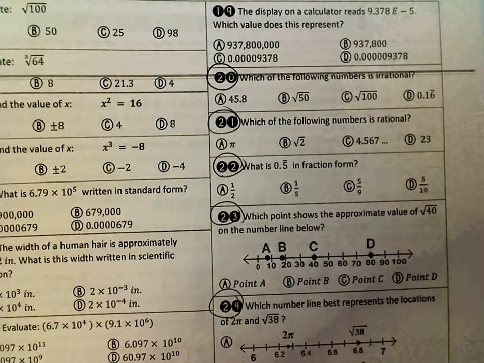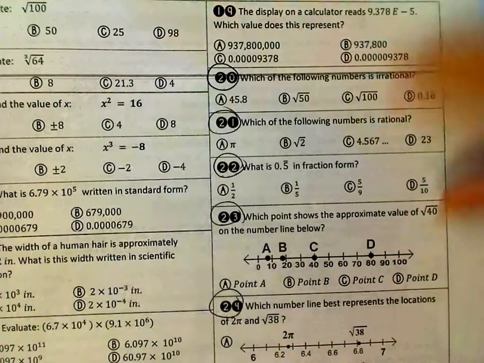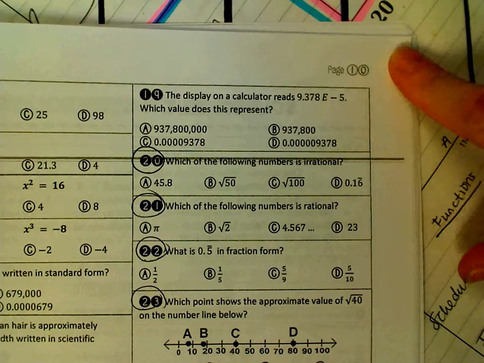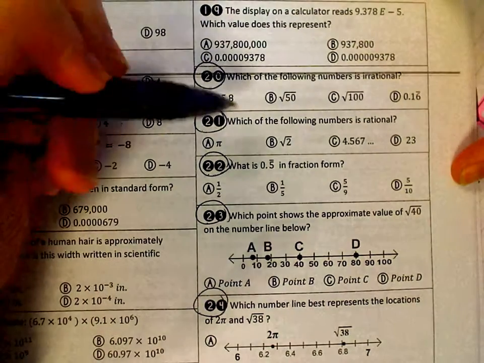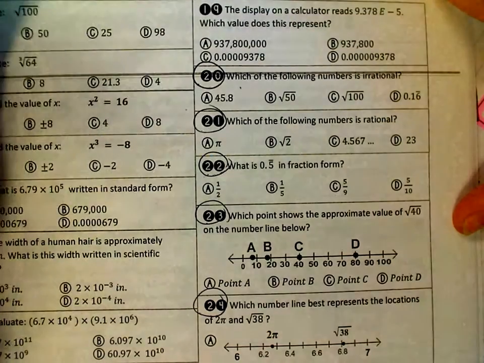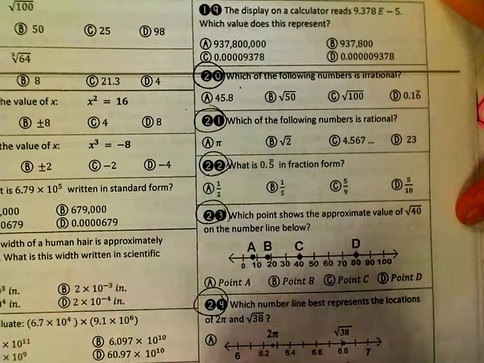Okay guys, today we're doing our second day of review for Georgia Milestones. The problems that you had for homework were on page 10 of your packet, and it's number 20 through 25. So we're just going to do these quickly. So number 20 asks which of the following numbers is irrational. So we're going to use process of elimination and look through the answer choices.